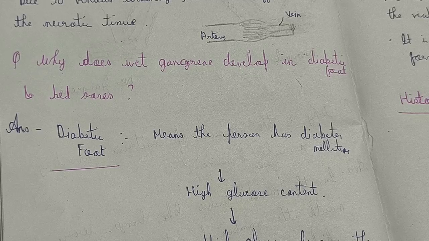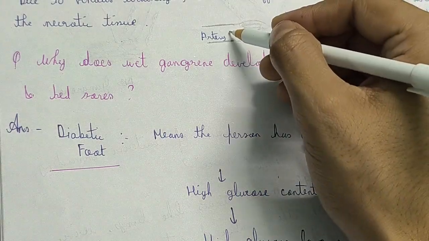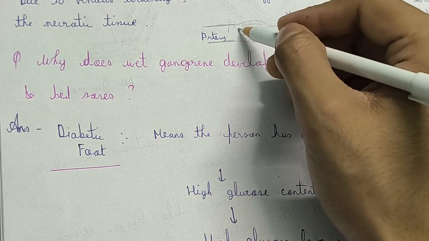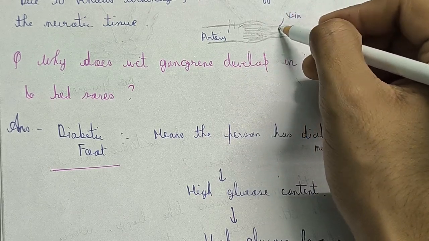So friends, now you see here that this artery supplies nutrition to this tissue, and from these arteries blood will also go into the vein.